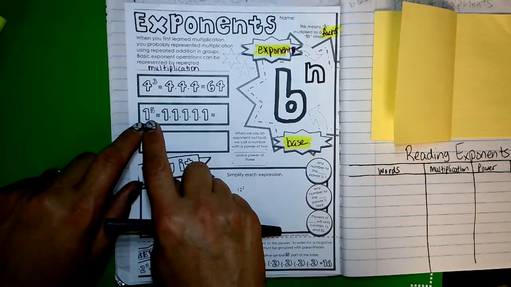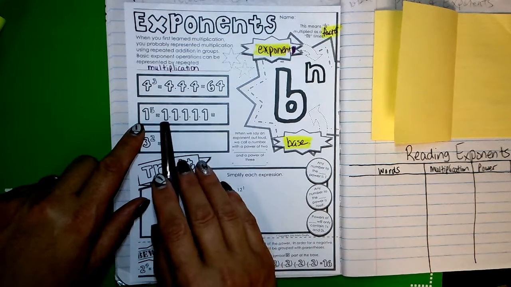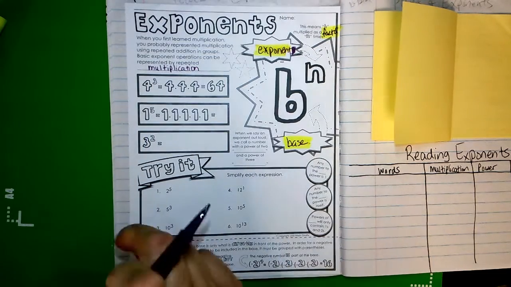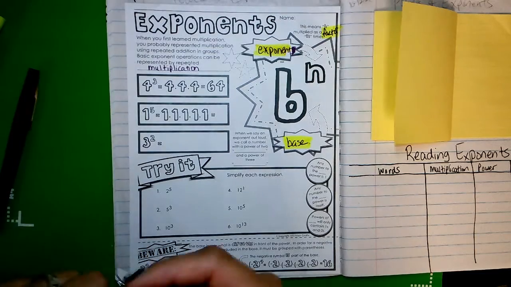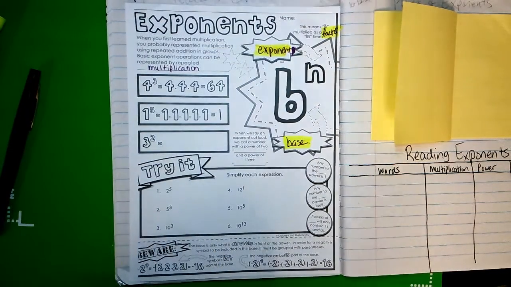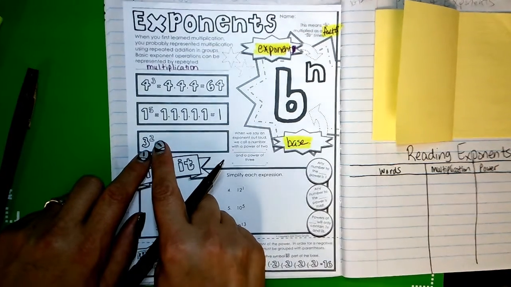Well, let's look at the next one here. 1 to the exponent of 5 is 1 times 1 times 1 times 1 times 1. Well, that's a pretty easy one right there. We know that it's just going to be a 1. Well, let's look at this example here. 3 with an exponent of 2.